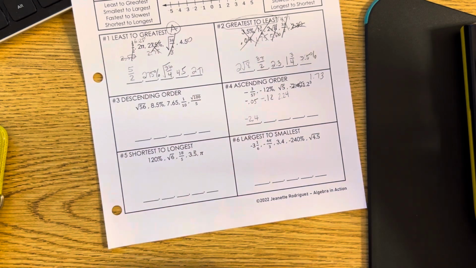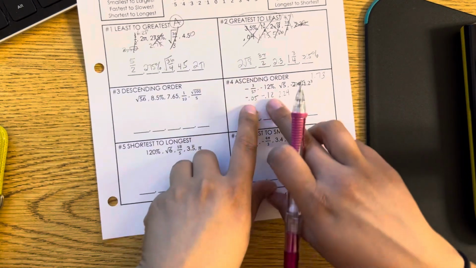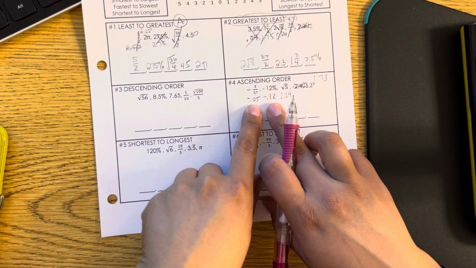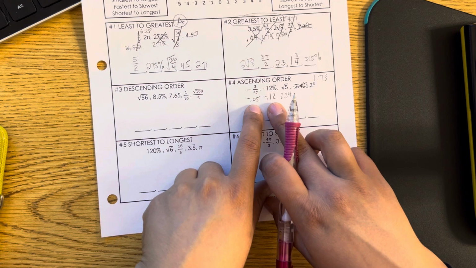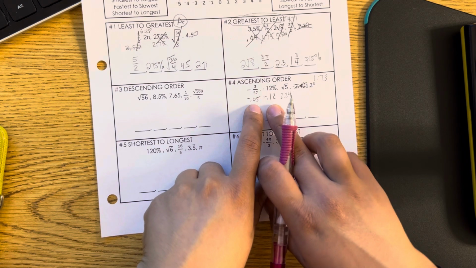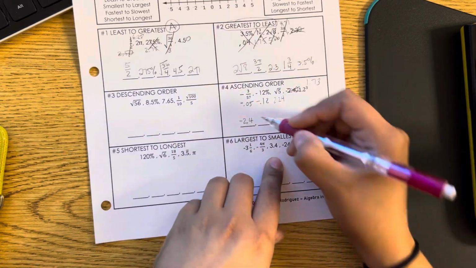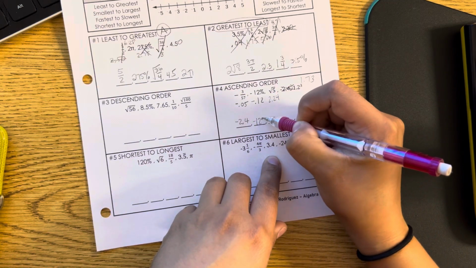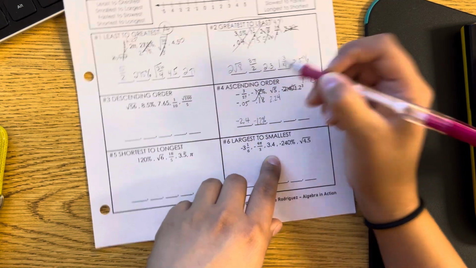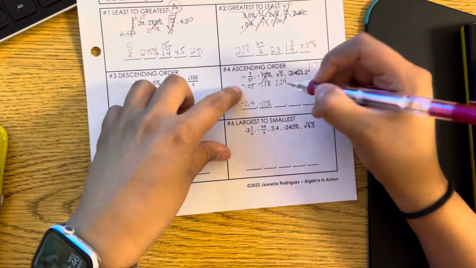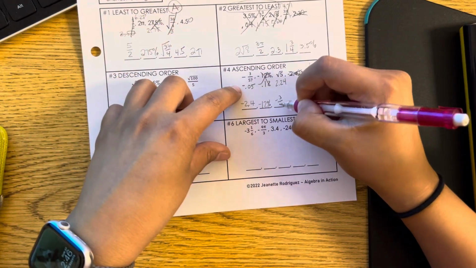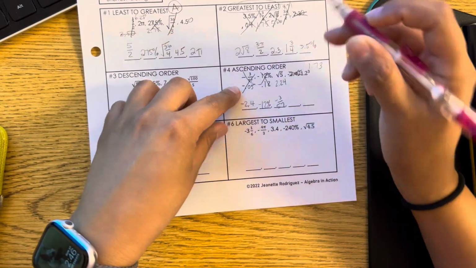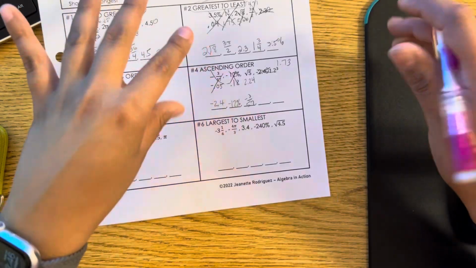Okay. Still doing negatives. So look here. We have negative 0.5 cents or negative 12 cents. Which one is the next biggest negative? Well, negative 12. And then that leaves us only with one more negative. So we just got to write it down. If you struggle with negatives still, you need to make sure to ask for help.